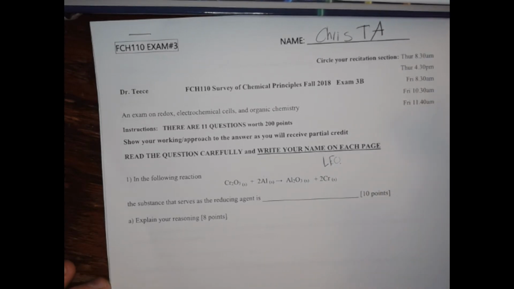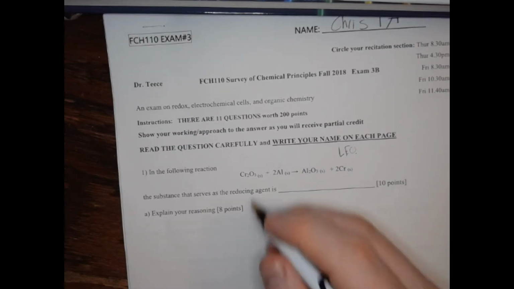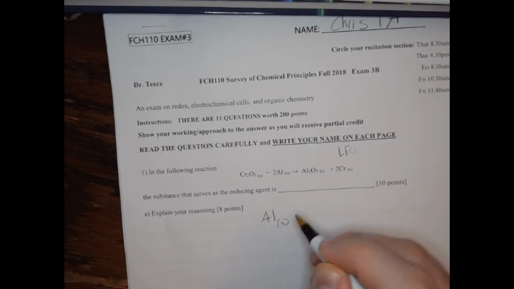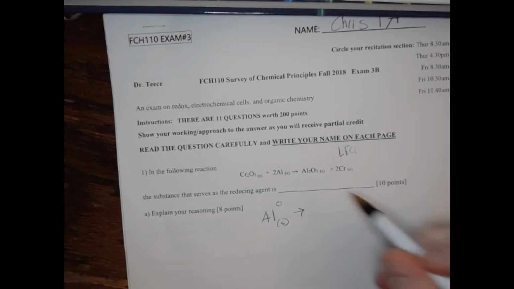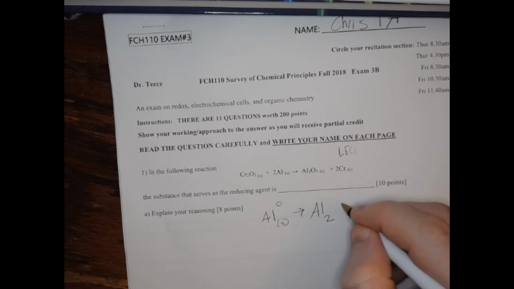So we just need to look at the oxidation states of each of these. And I'm going to use some of the explanation space. So we started with aluminum as a solid, so it has an oxidation state of 0. And it led to Al2O3.